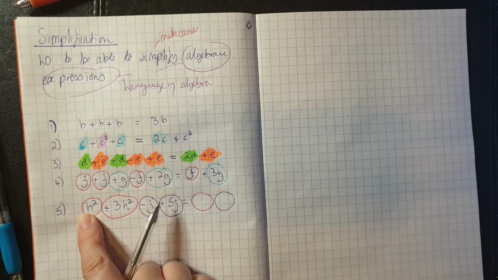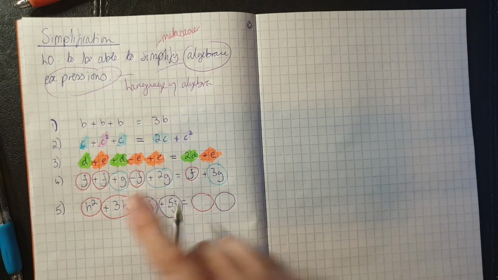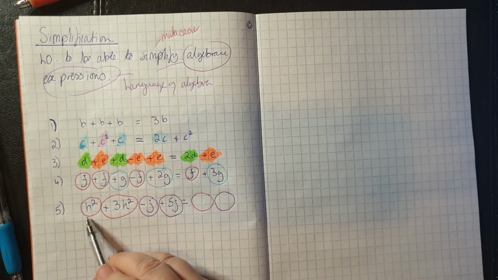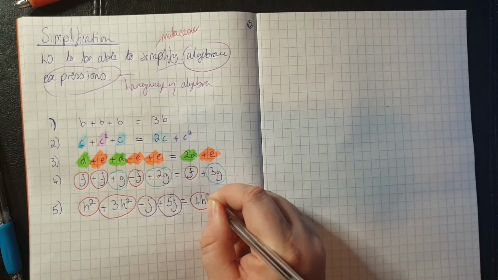I've just got 1. Here, however, I've got 3 H squareds. So 1H squared plus another 3H squared is 4H squared.